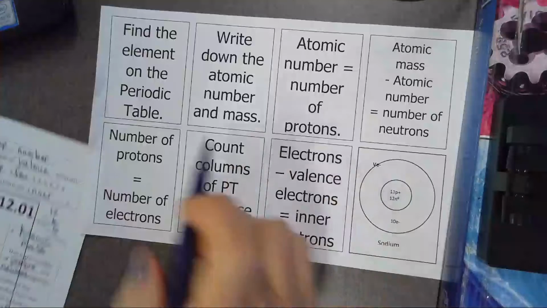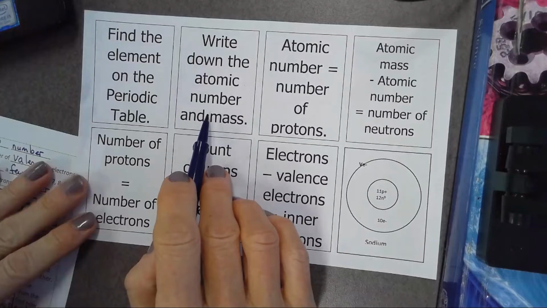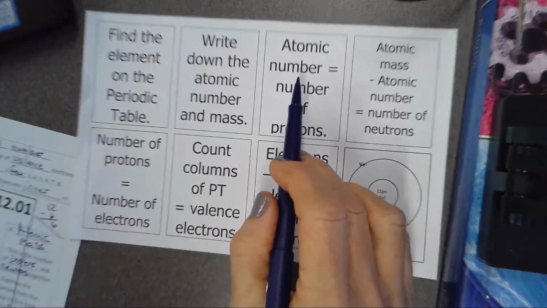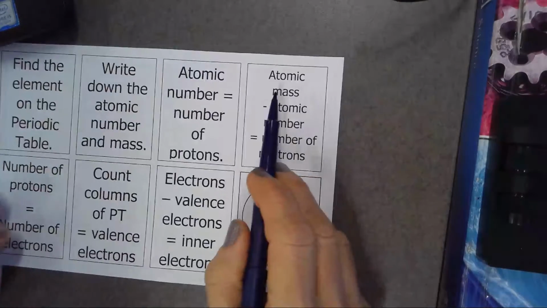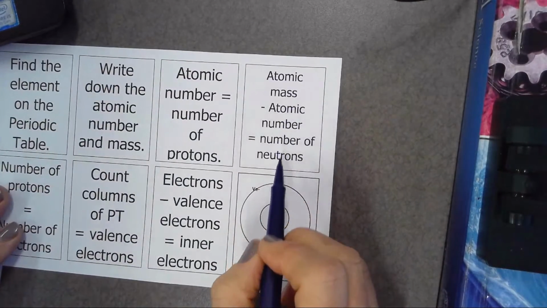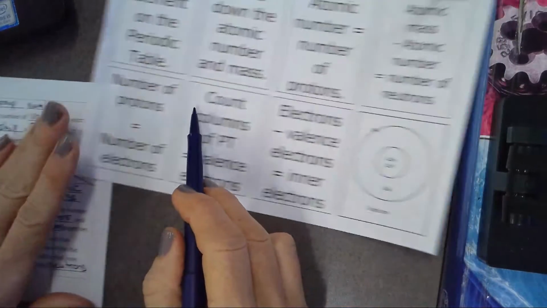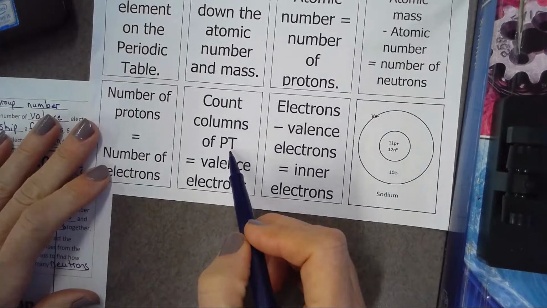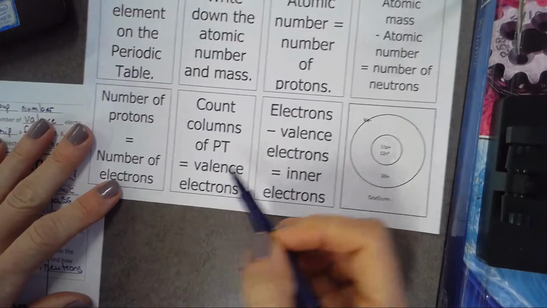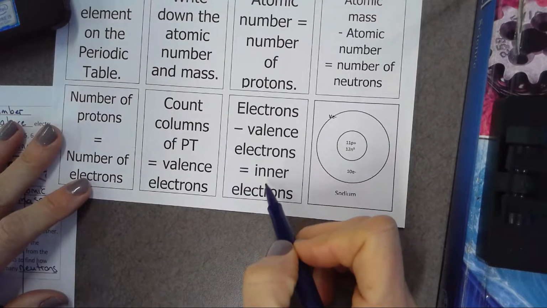Okay, so these are the steps that you're going to follow. Find the element on the periodic table. Write down the atomic number and the atomic mass. Your atomic number equals your number of protons. Atomic mass minus the atomic number is your number of neutrons. Your number of protons equals the number of electrons. Count the columns of the periodic table and that equals your valence electrons. Your total electrons minus your valence electrons equal your inner electrons.